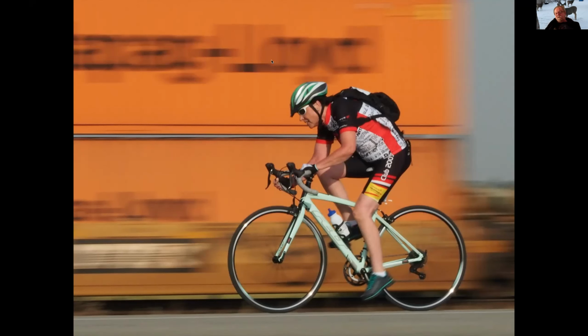And then of course I had a whole bunch of willing models. I had all of these cyclists go through. So I had lots of opportunities to practice. And my hope was that a train would come along and I'd be getting motion from both directions. And that came to pass. I hadn't counted on the bright colors, and that was a bonus.